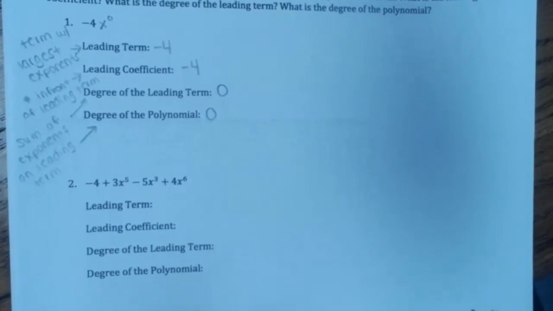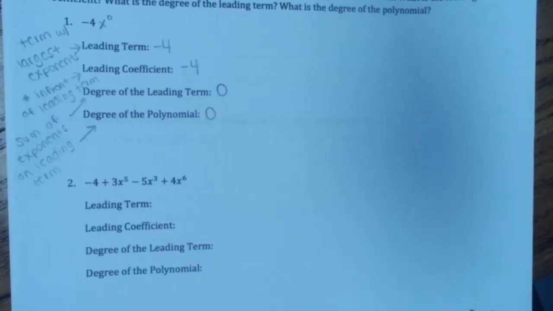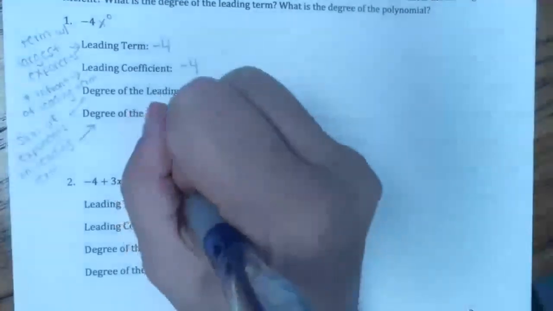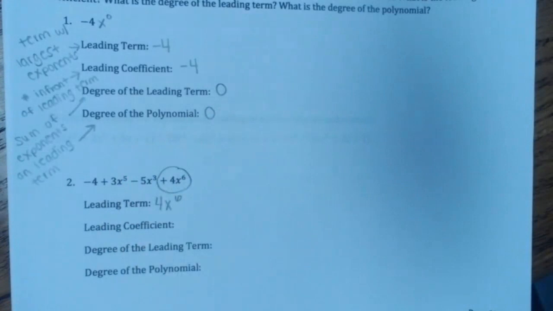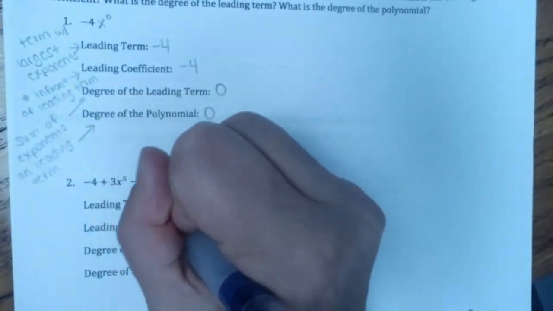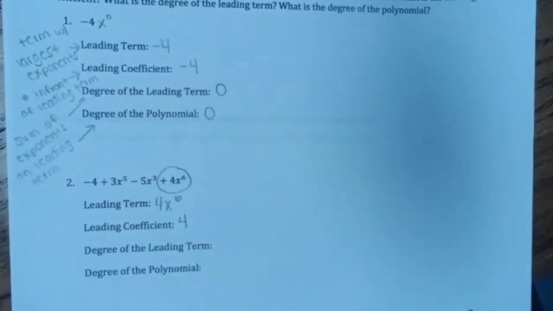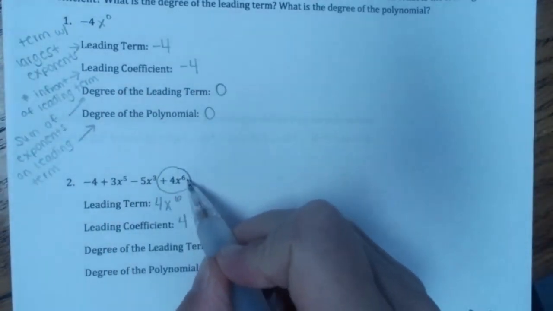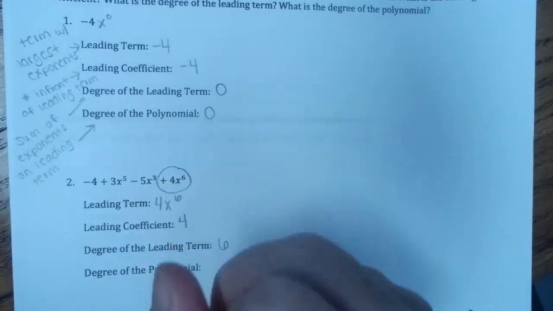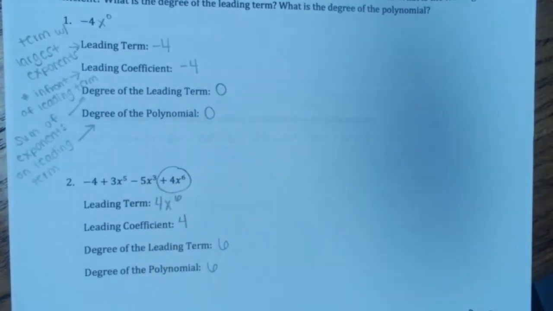So same thing for example 2. -4 plus 3x to the 5th minus 5x cubed plus 4x to the 6th power. What term has the highest exponent? It is 4x to the 6th power. That's going to be our leading term. The leading coefficient is the number in front of this leading term, which is 4. The degree of this leading term, the exponent, would be positive 6. Therefore, the degree of the polynomial is also 6. All right, let's go to the next page.